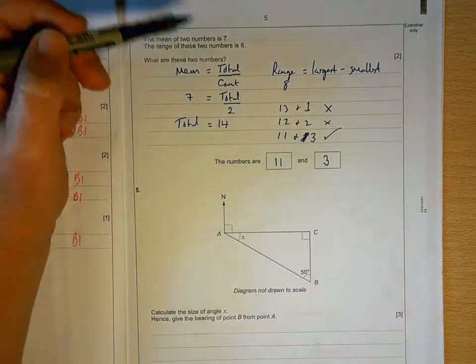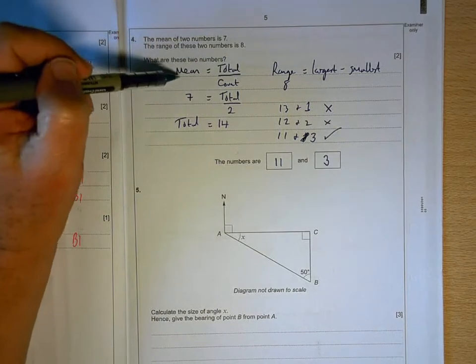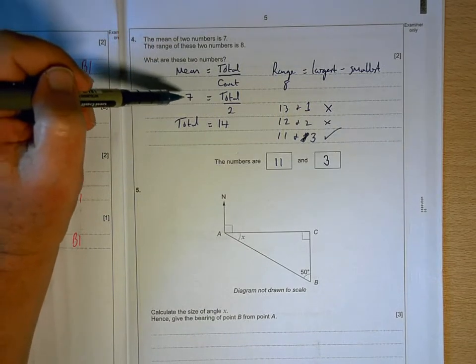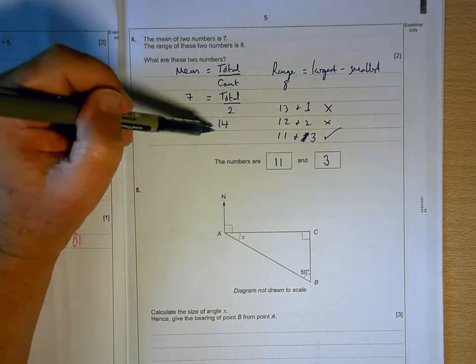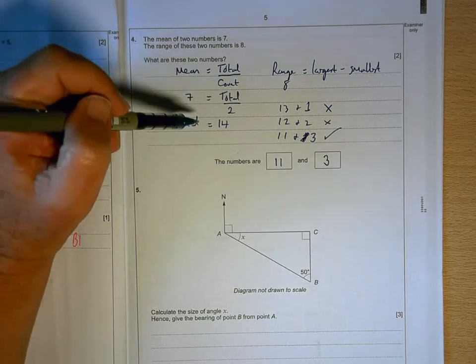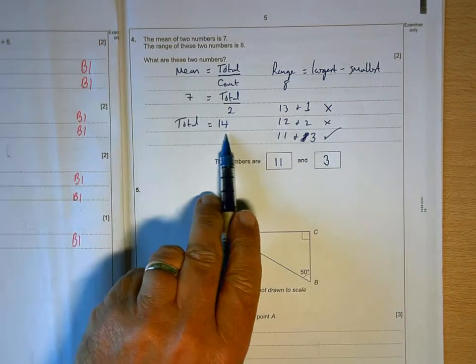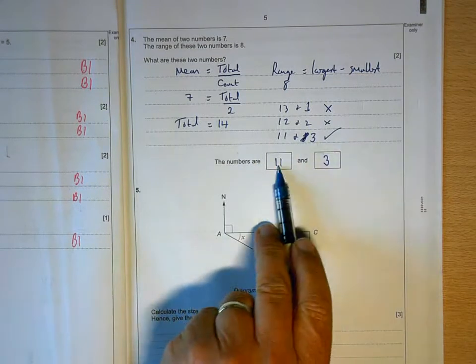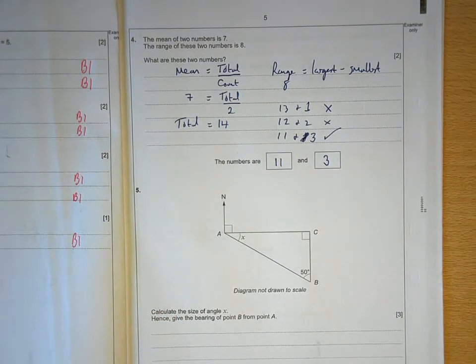So you need to know how to find the mean, and then using the fact you're given the mean, remember how to find out what they must add up to, and then you're looking for numbers that add to 14 and take away to give 8. So the marks for that, there's 2 marks.